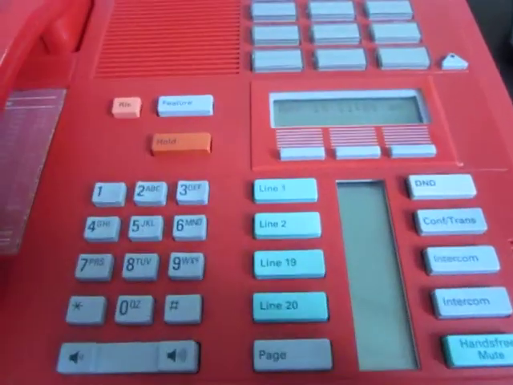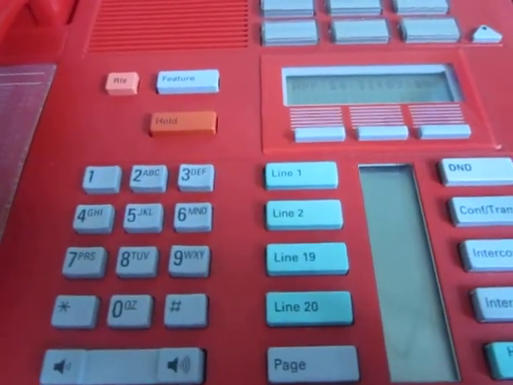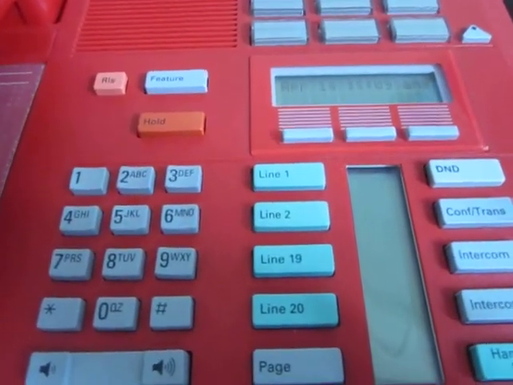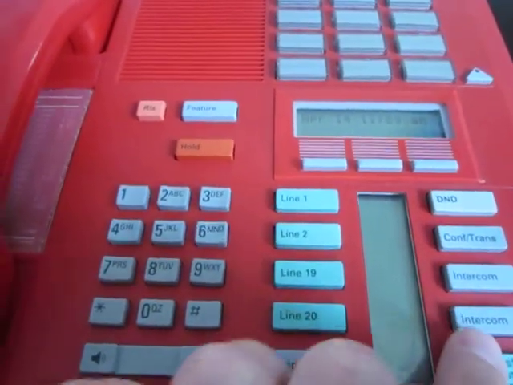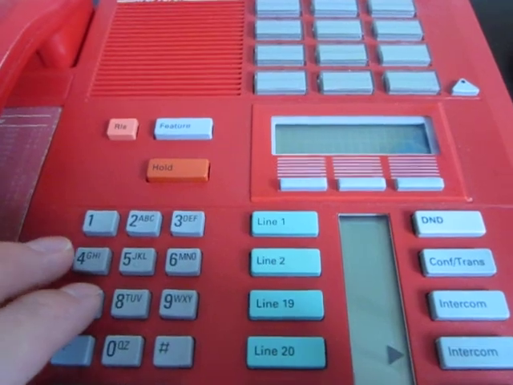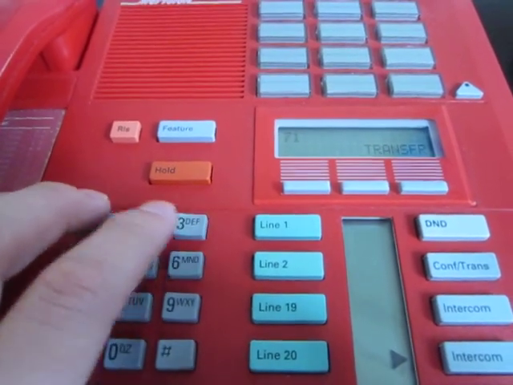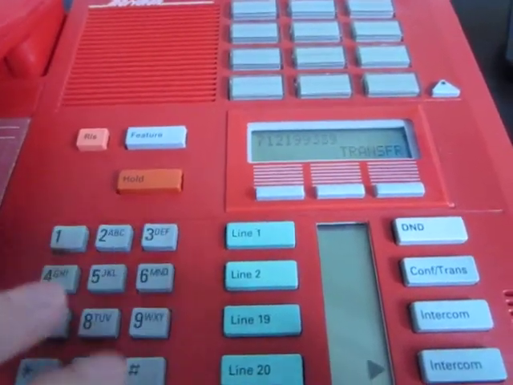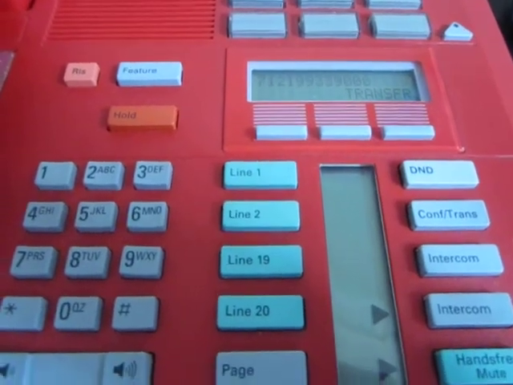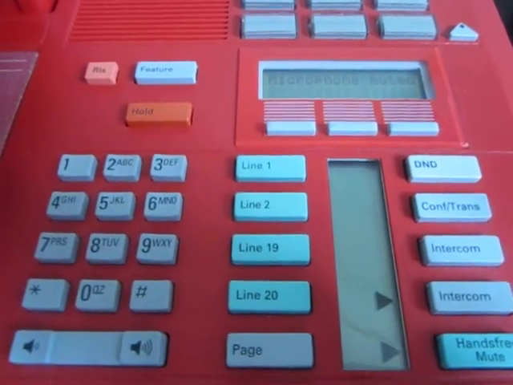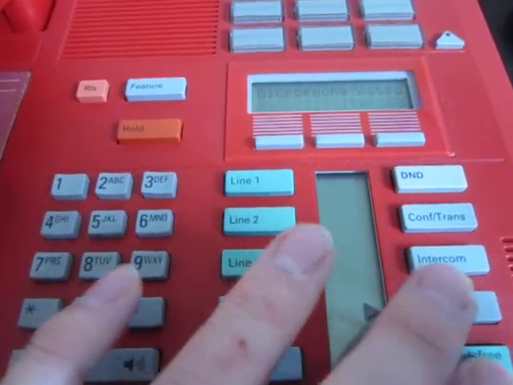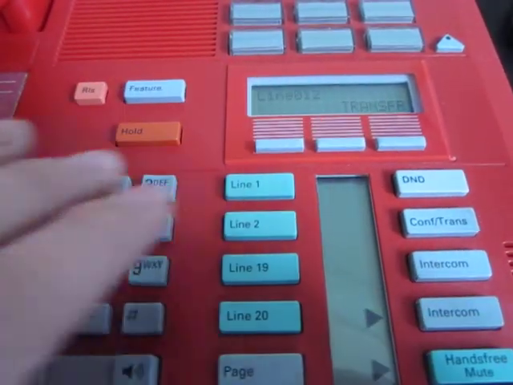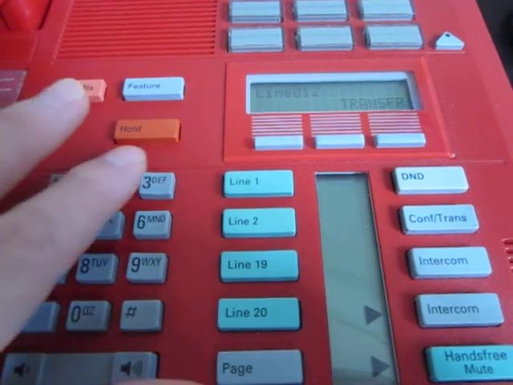But anyways, to get to the point here, I wanted to show you how the feature operation on the BCM is very similar to the UCX. So let's just make an outgoing call. I'll dial 7. So I'm going to call the weather. Good morning. And you notice, here, I get the microphone muted. I get the line button. Times newspaper. The time is 11:09.